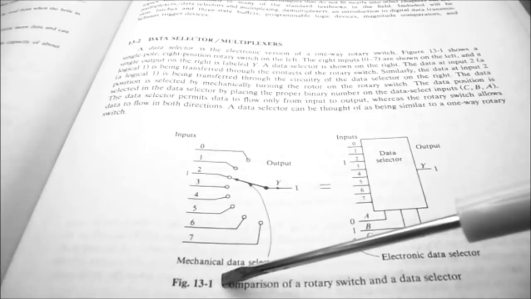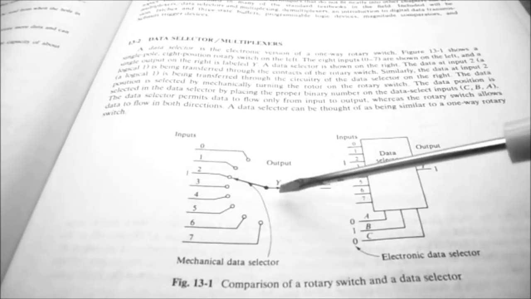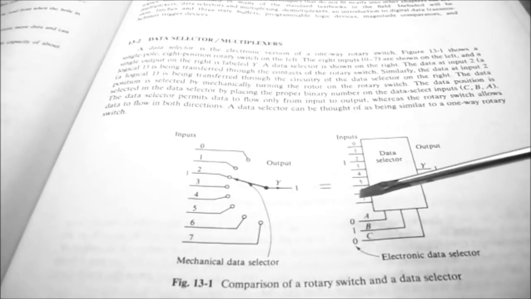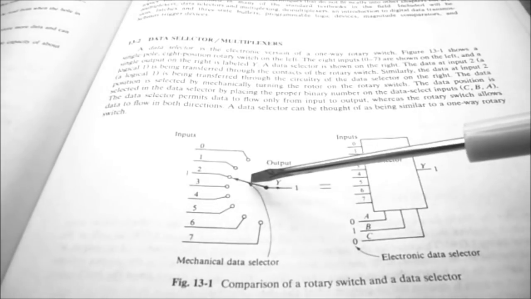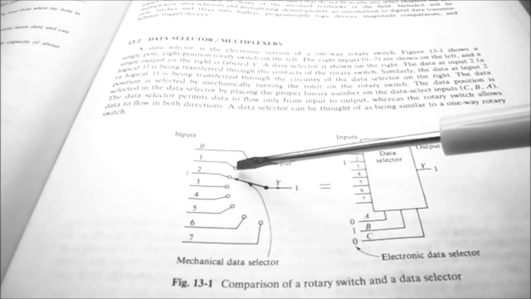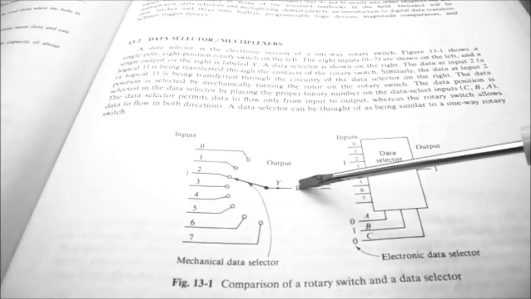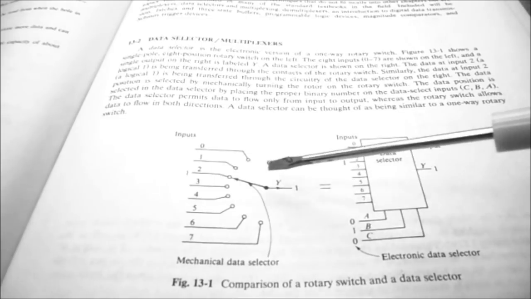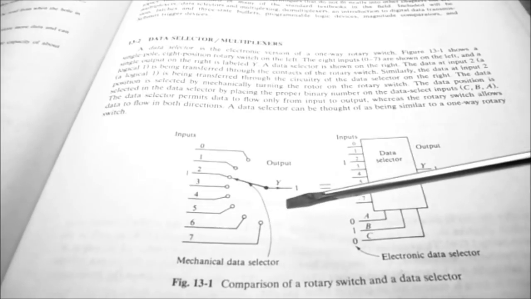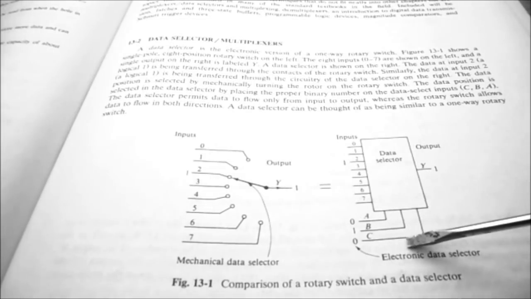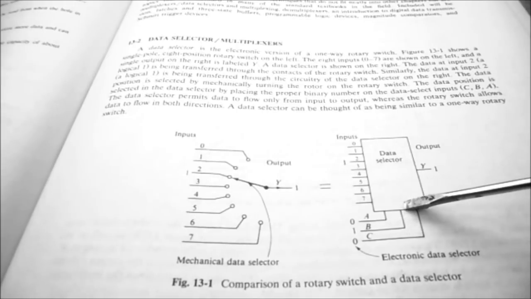And in figure 13.1, they give you a comparison of a rotary switch and a data selector. So all a multiplexer does is switch from one of the inputs and output it on the one output. So all it really is, is a selector switch that's controlled electronically. So we have electronic data selector lines going into our multiplexer.